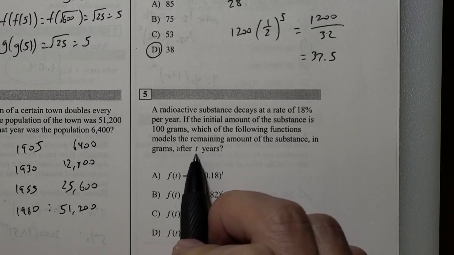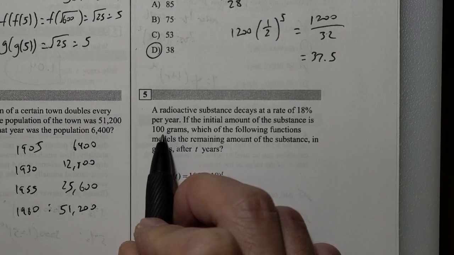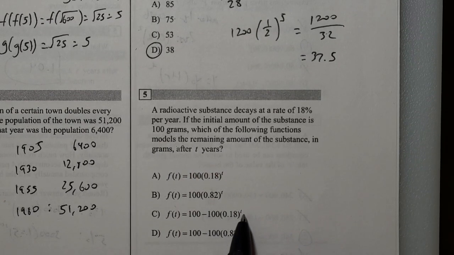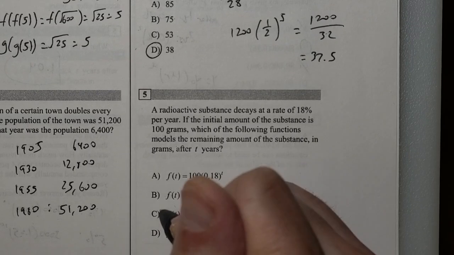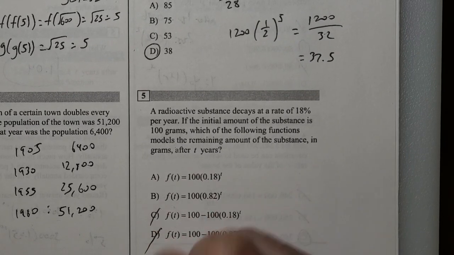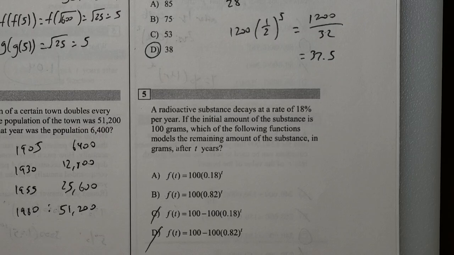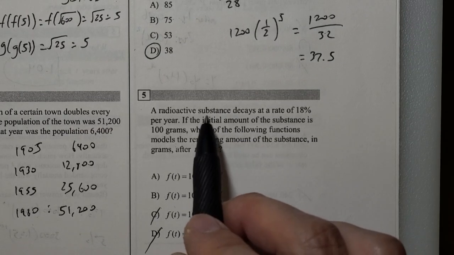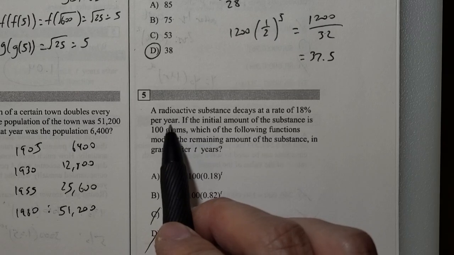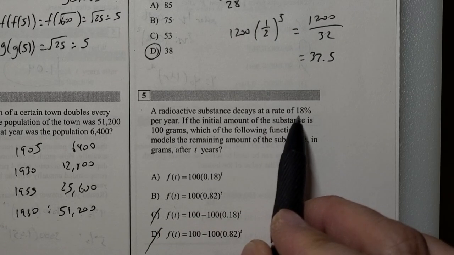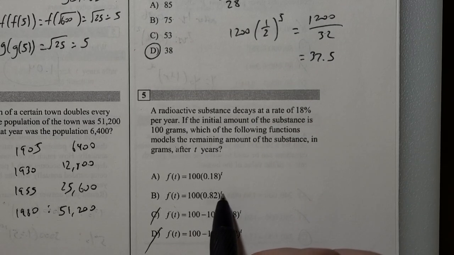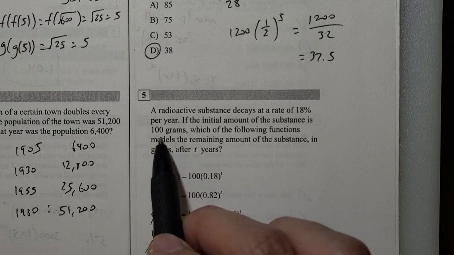When t is 0, you should have the whole 100 grams because no time has passed. When t is 0, there's 100, so cross that out. T is 0, this is 0 as well. We crossed 2 out already. Okay? So after 1 year, 18% is gone. So how much of it is left? 82%. So after 1 year, you only want 82% of 100, which is 82.